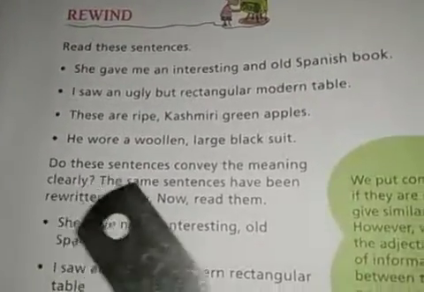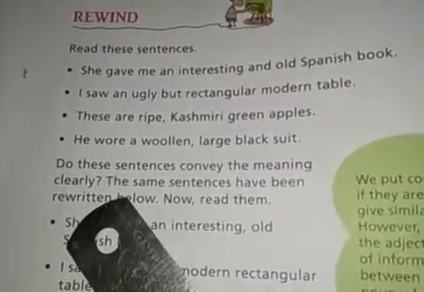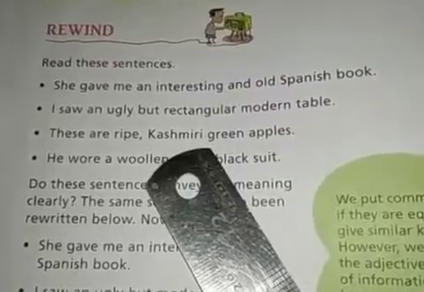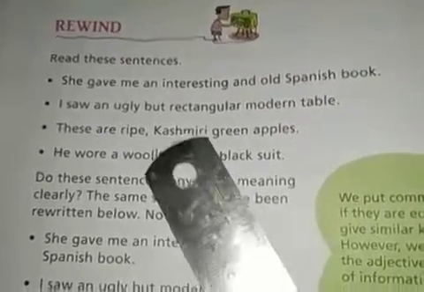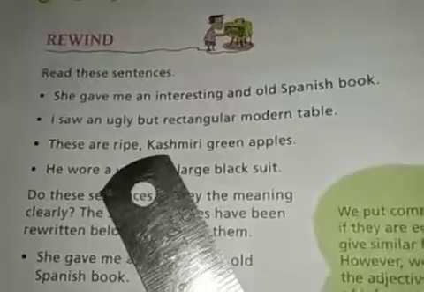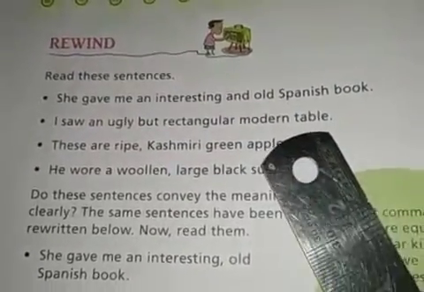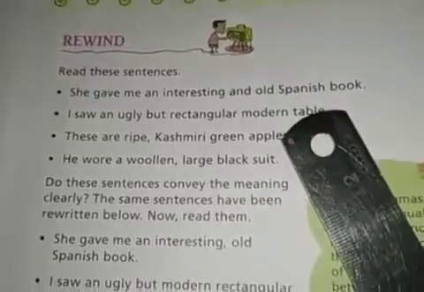Do these sentences convey the meaning clearly? These sentences cannot convey the meaning clearly. Why? Because the adjectives in these sentences are not in a proper sequence. They are just written here and there, which does not carry any meaning. The same sentences have been written below. Now read them. Same sentences are written below with proper sequence of adjectives.